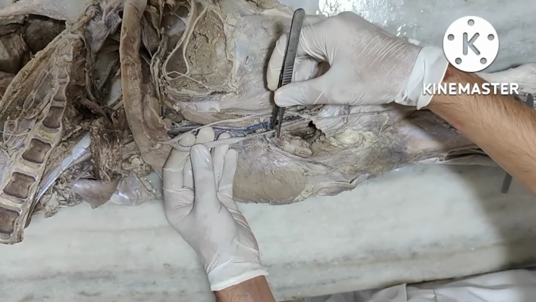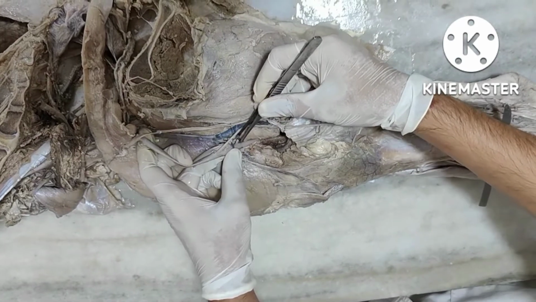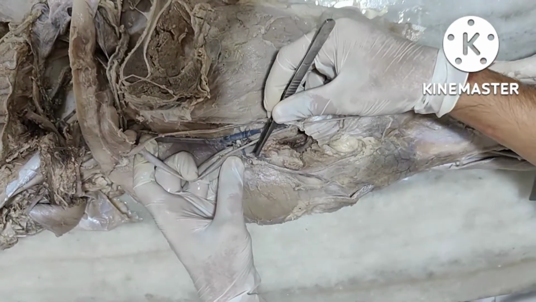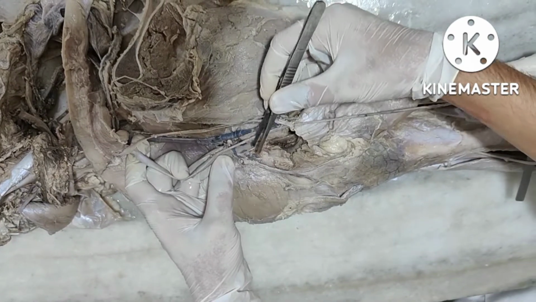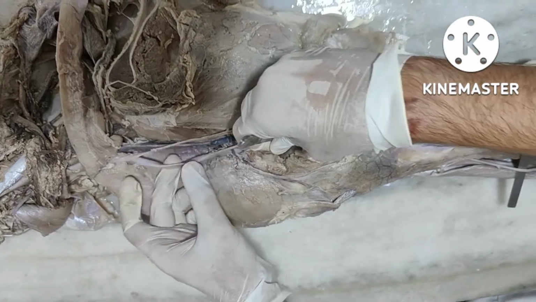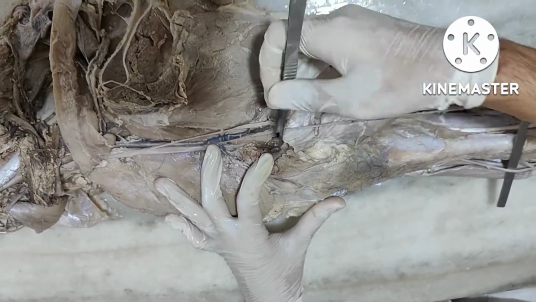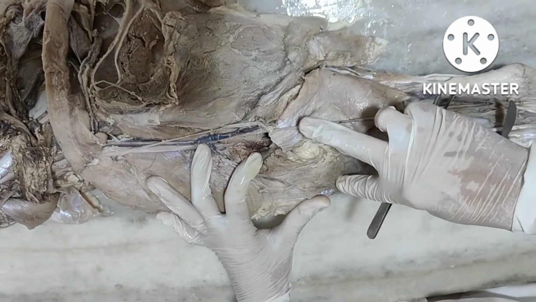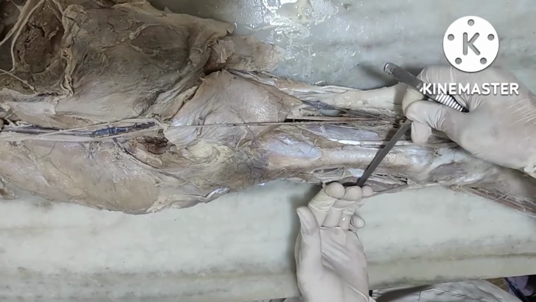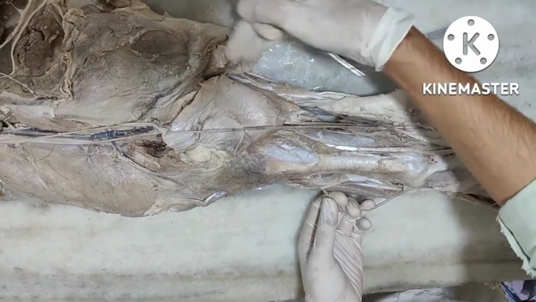Now the femoral artery, after giving rise to the saphenous artery, will continue down. Then it will give 2 arteries, the descending genicular artery and the caudal femoral artery. After giving these 2 branches, it will continue down as the popliteal artery. The popliteal artery will continue only for a short distance, and it will give 2 arteries, the cranial tibial artery and the caudal tibial artery. The caudal tibial artery will end at the stifle region only.